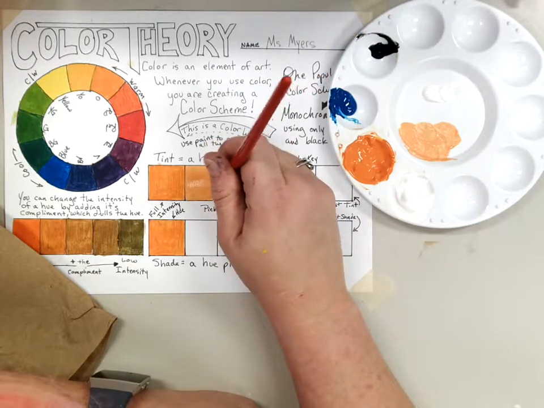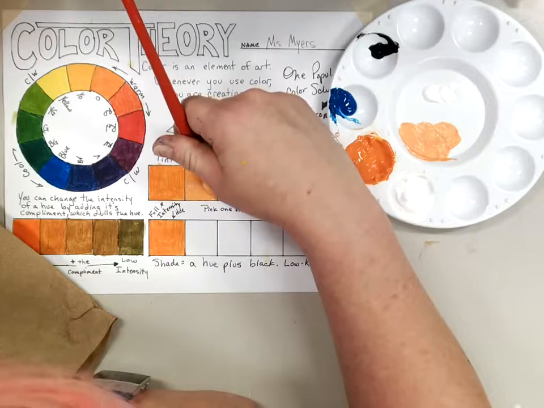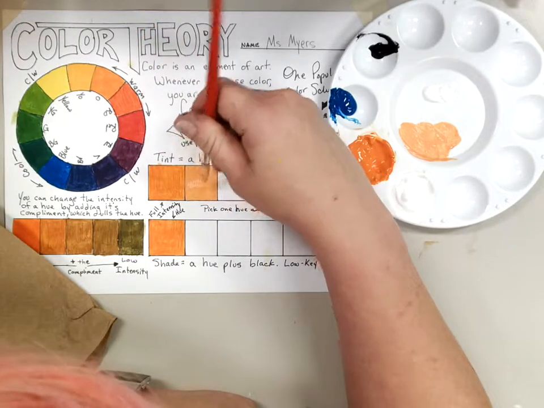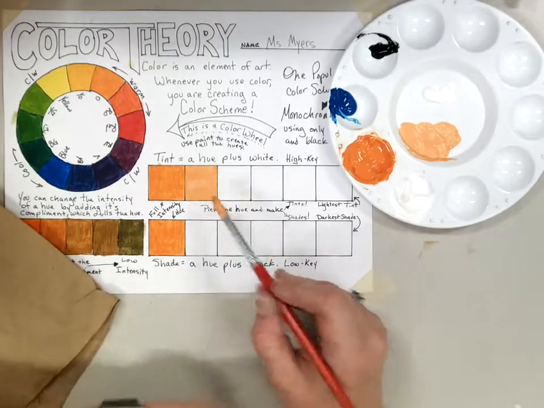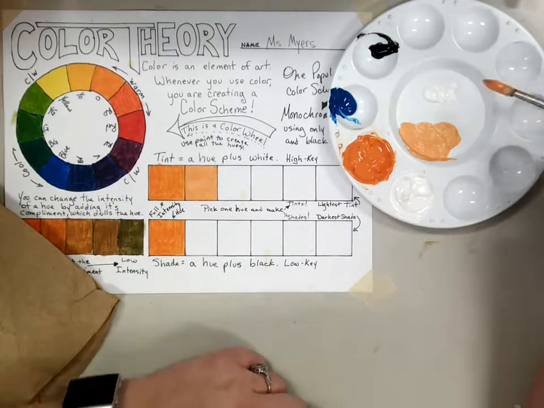So a touch of white can help to make things a little bit more opaque because of the properties of white.